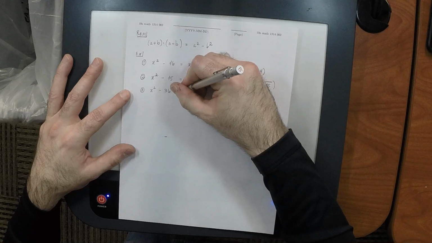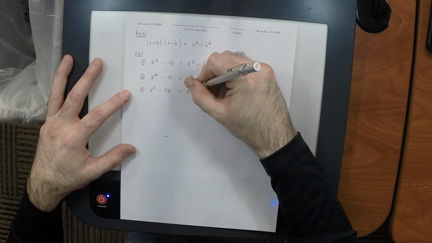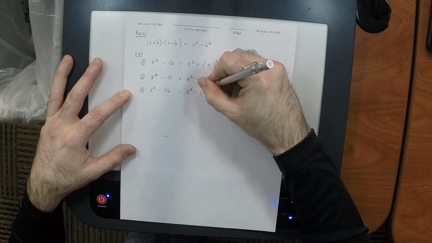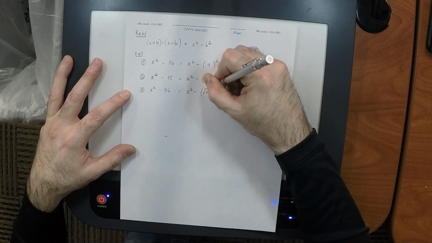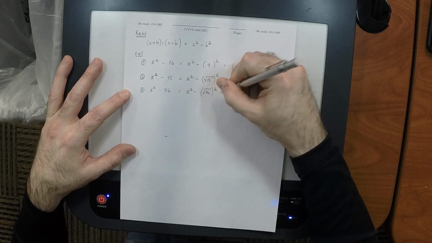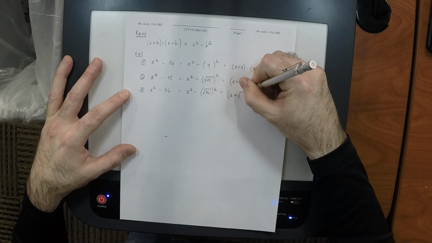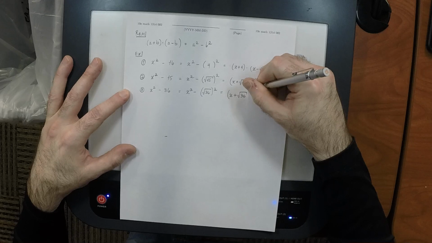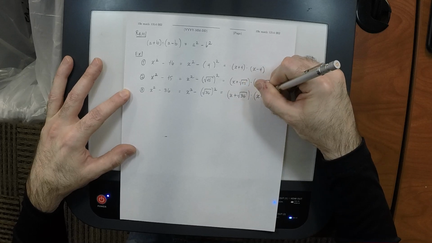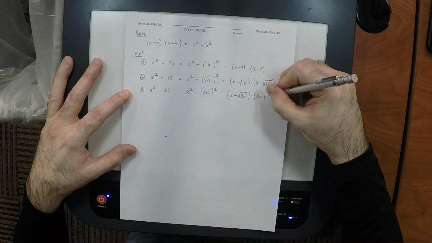I'm going to say that this is equal to x squared minus the square root of 36 squared. And so this is equal to x plus the square root of 36 multiplied by x minus the square root of 36.